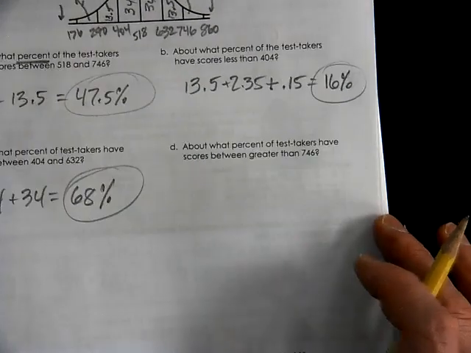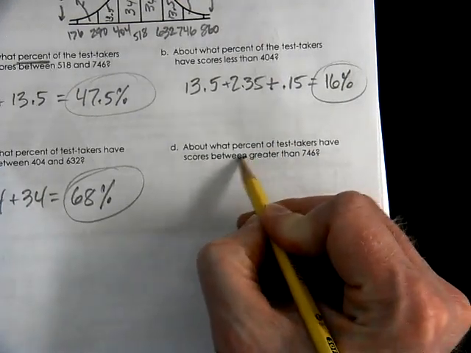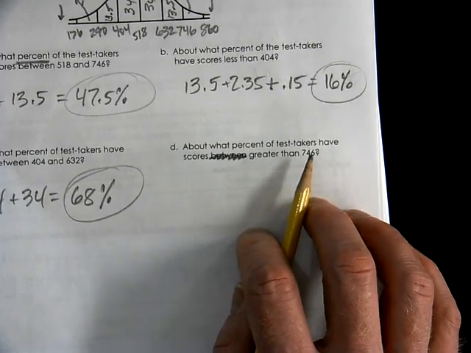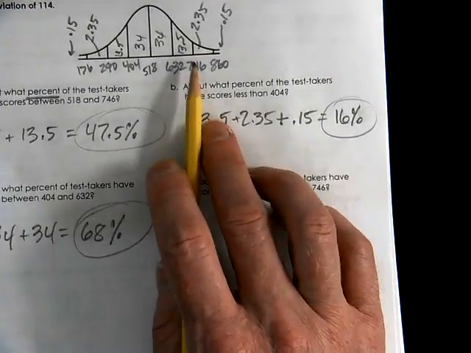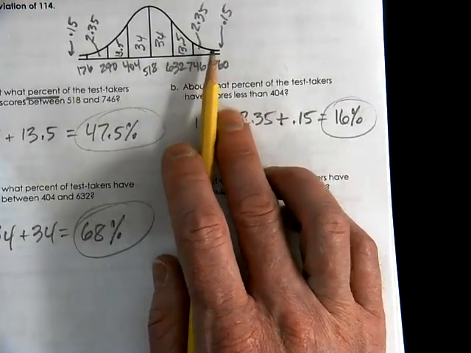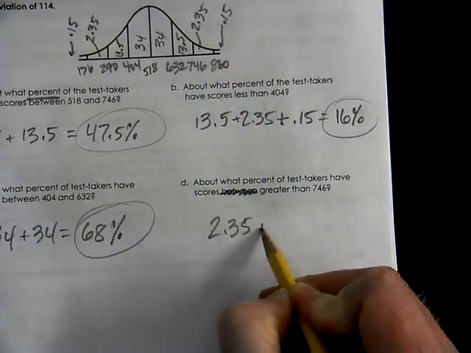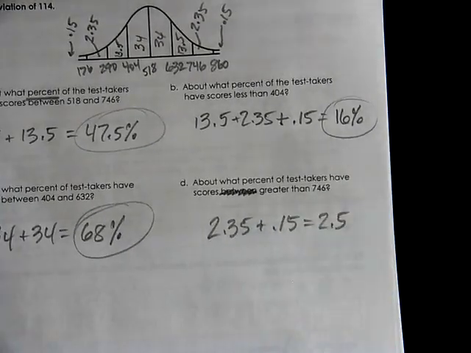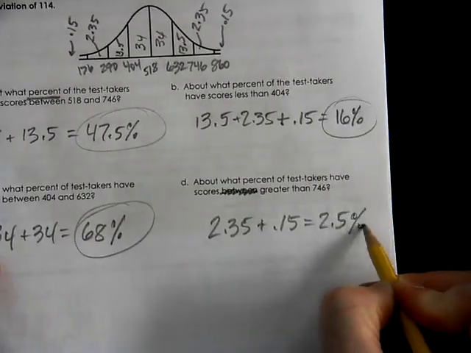And then this one doesn't seem to be written right. About what percent of the test takers have scores, get rid of the word between, have scores greater than 746. 746 and greater than that. That's going to be 2.35 plus 0.15. That gives us 2.5. And that's a percent.